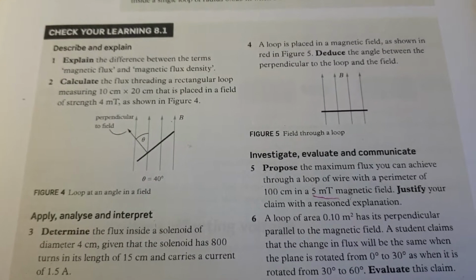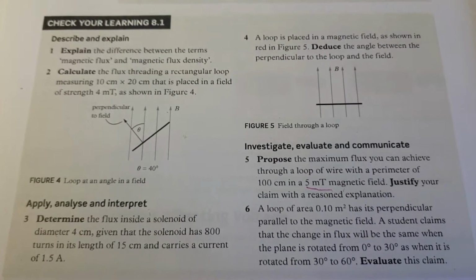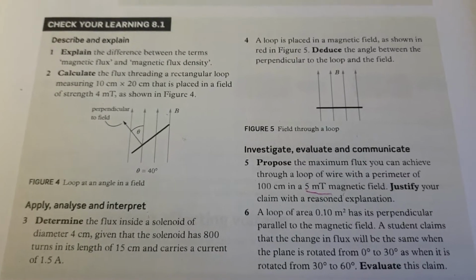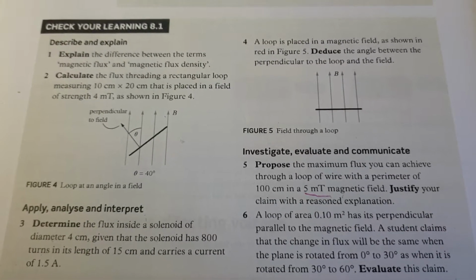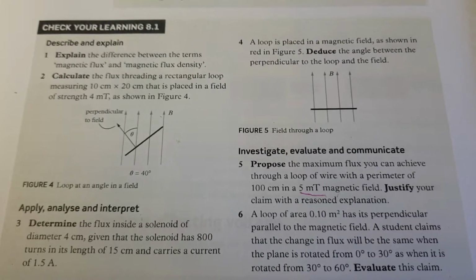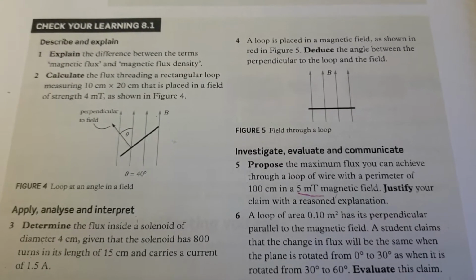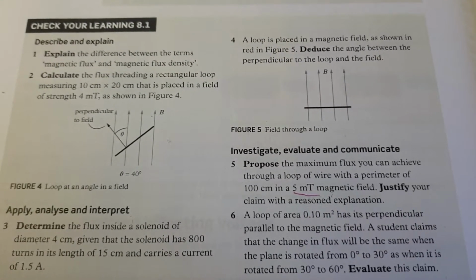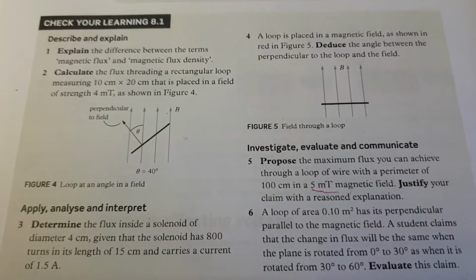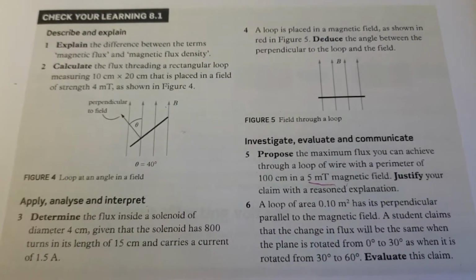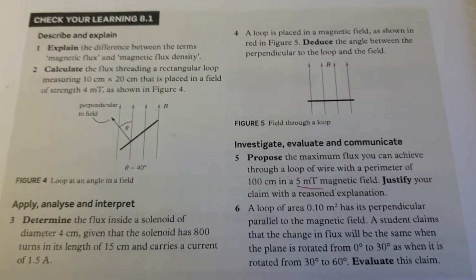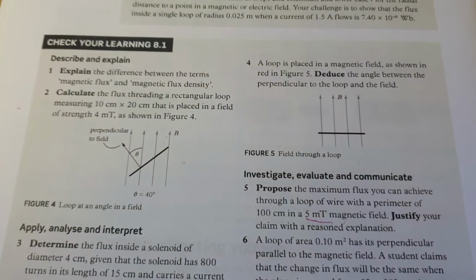This is my third go at doing this check your learning. For some reason it keeps taking the video sideways when I upload it. I do not know. If any of you know how to fix a sideways video in YouTube, I will pass you in physics.